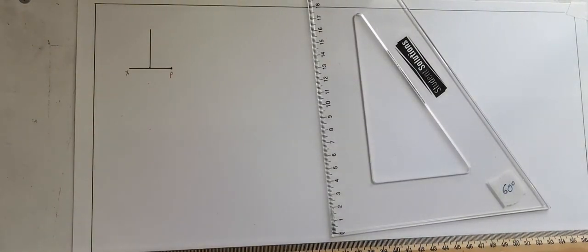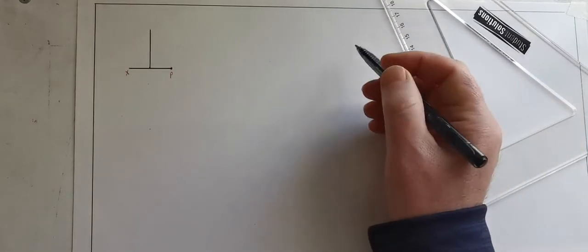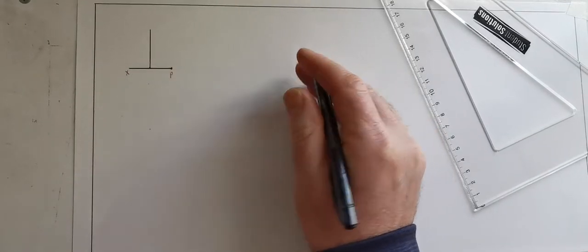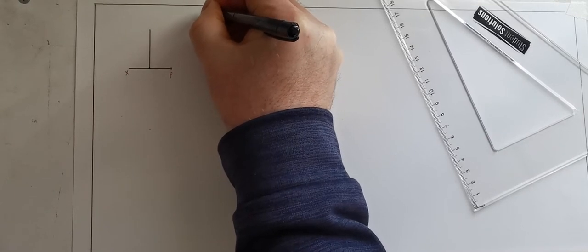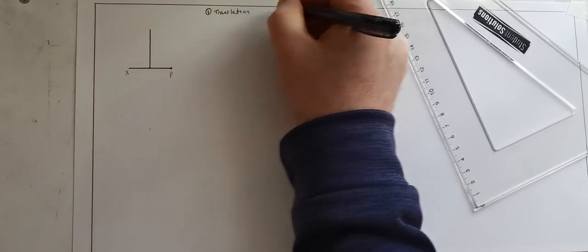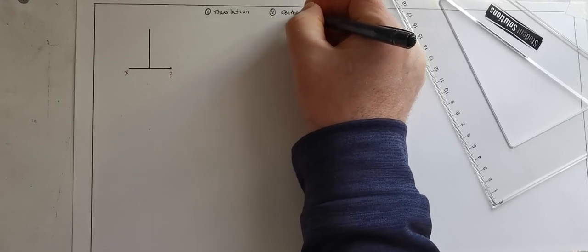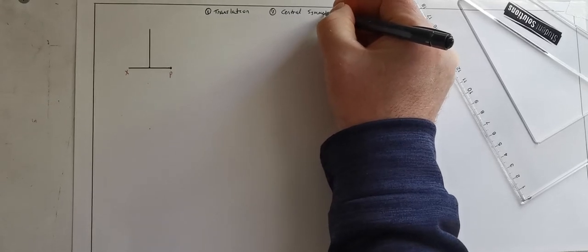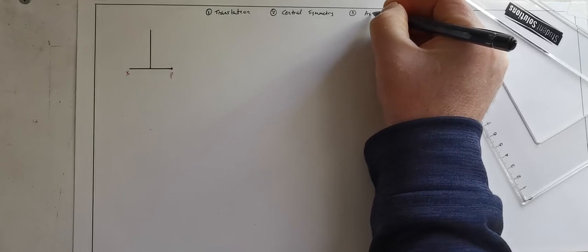Now, there's 3 things we want to practice here now. So there's translation, and 2, I'll say central, and 3 is axial.